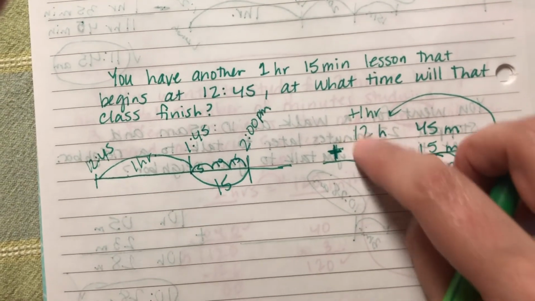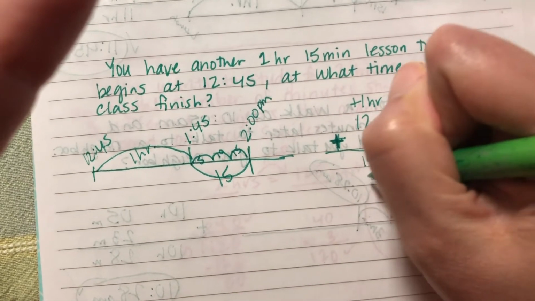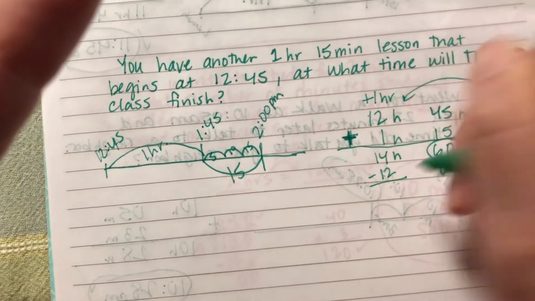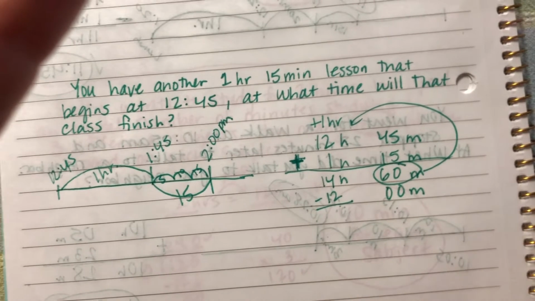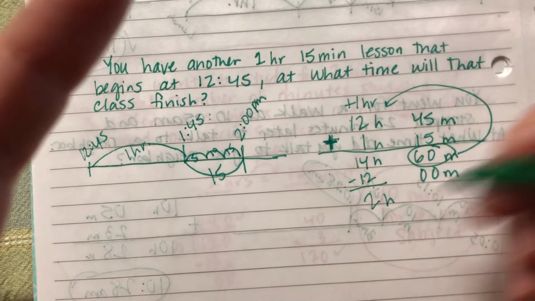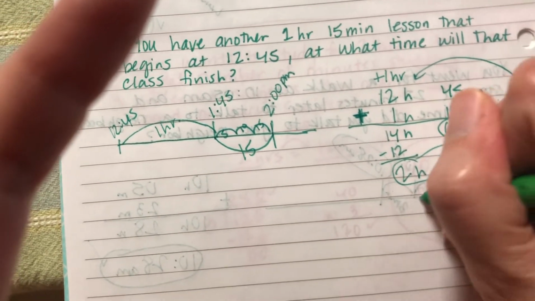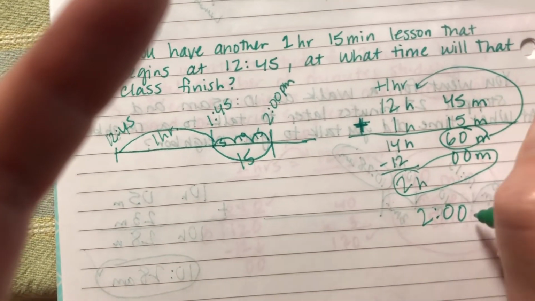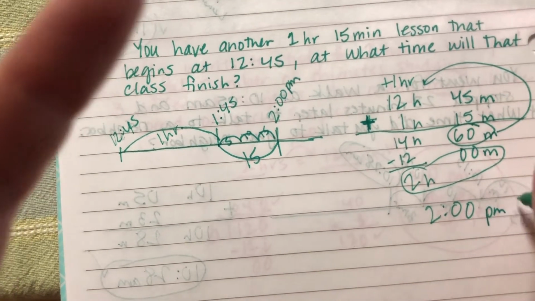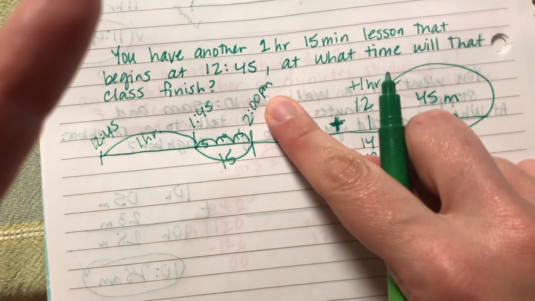Plus another one makes it 14. So 14 hours minus 12, because we know that we start over again. That gets us to 2. So our answer is 2 hours and 0 minutes, or 2 o'clock p.m., which is what we got over here.